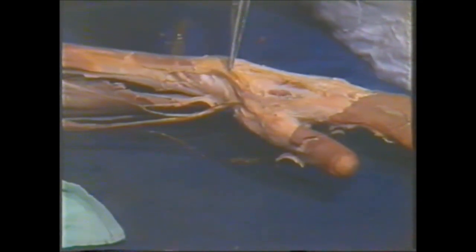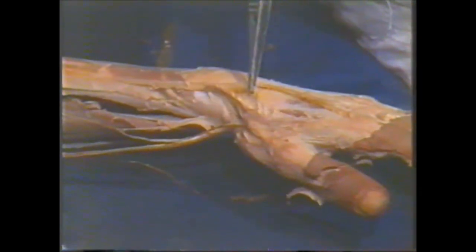It is itself crossed by the tendons of the abductor pollicis longus, extensor pollicis brevis, and extensor pollicis longus. These tendons form the boundaries of the anatomical snuff box. It's also crossed by the termination of the superficial radial nerve and the beginning of the cephalic vein.